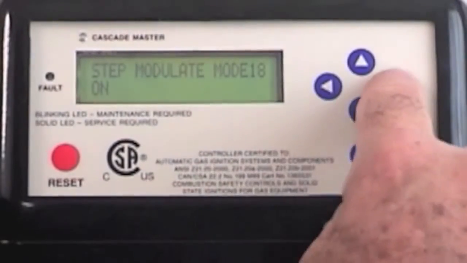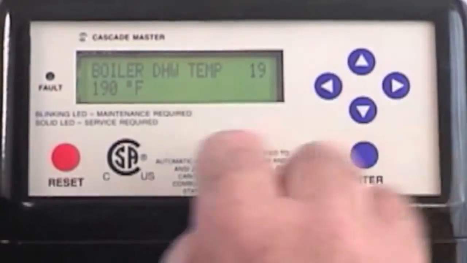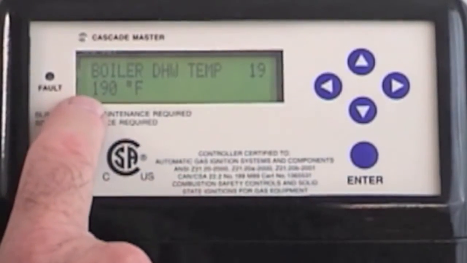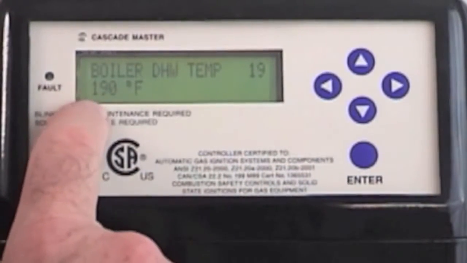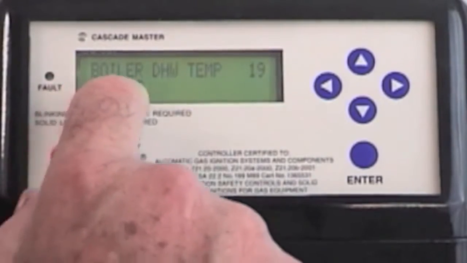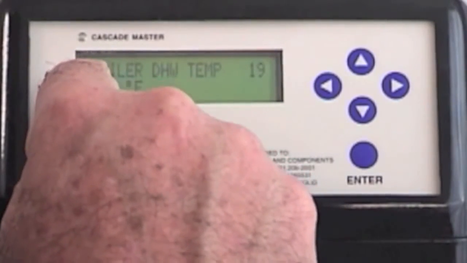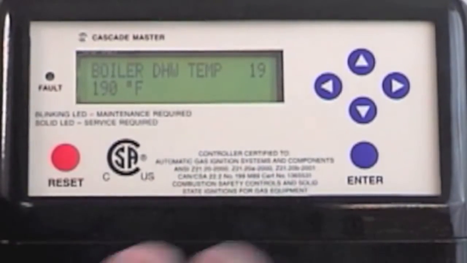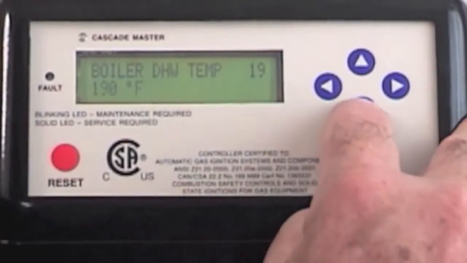Hit enter. Next step, boiler DHW Temp. This is the actual temperature of the water on a priority call to the indirect that we would supply to the coil in the indirect. It left the factory at a default of 190. I'm going to lower that to 180.